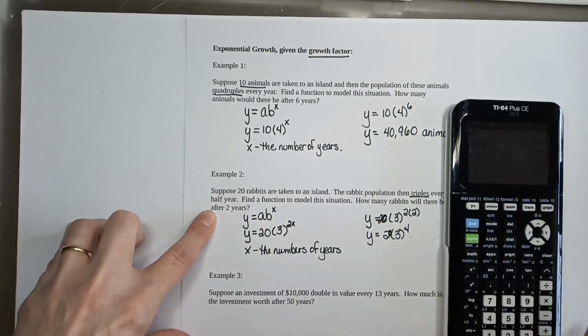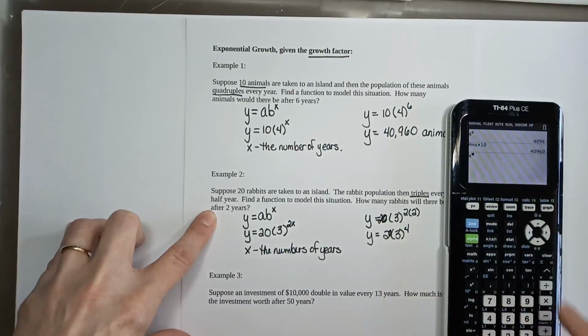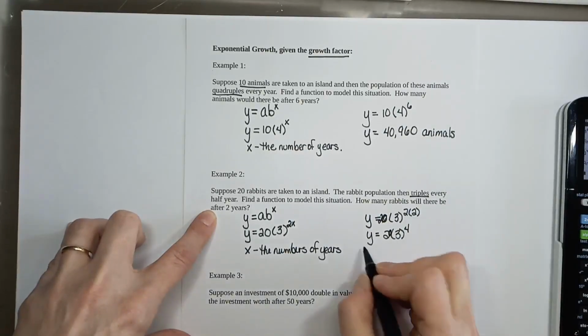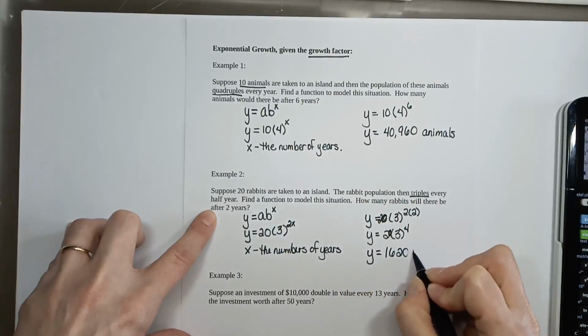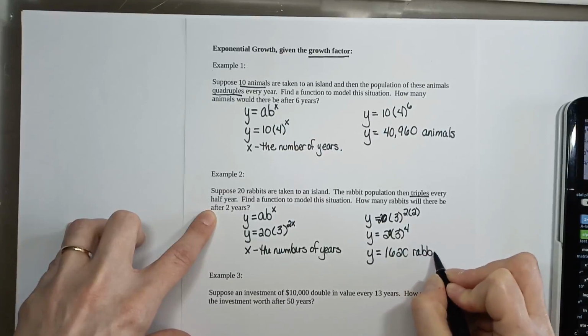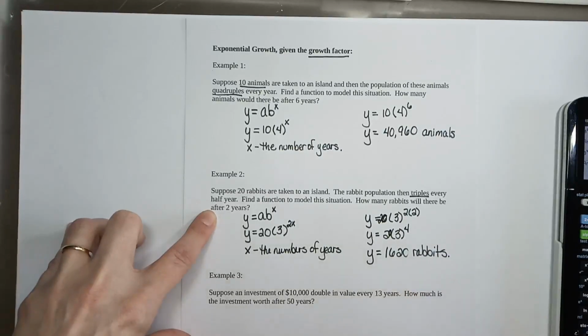And again, we're going to grab our calculator. 3 to the 4th power times 20. Y equals 1,620 rabbits. Okay, hopefully that makes sense.